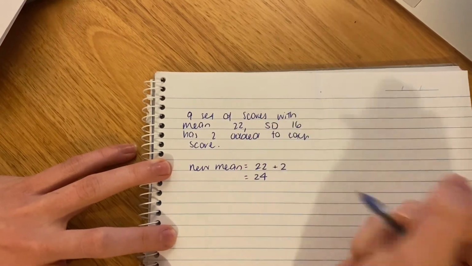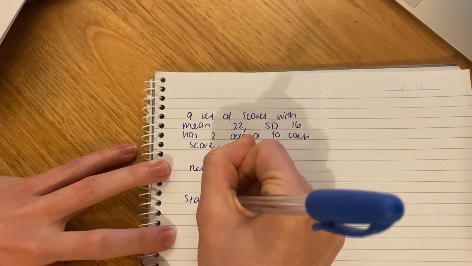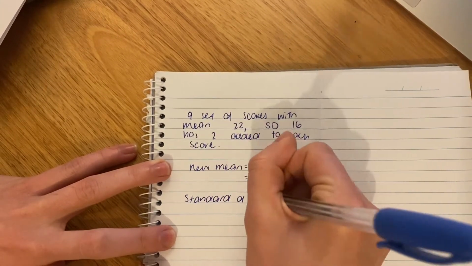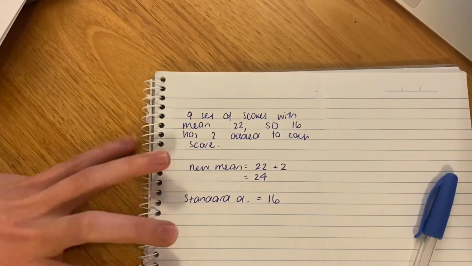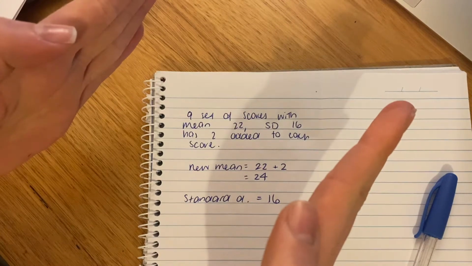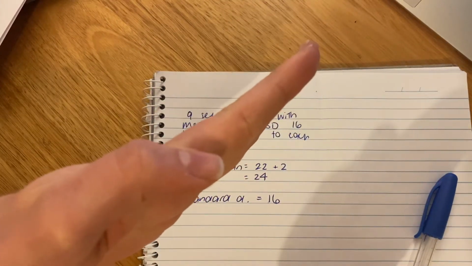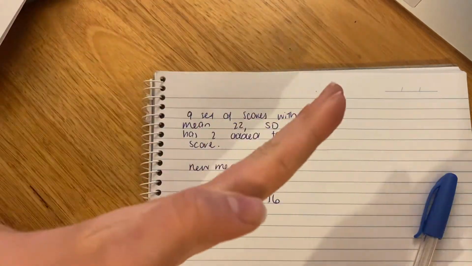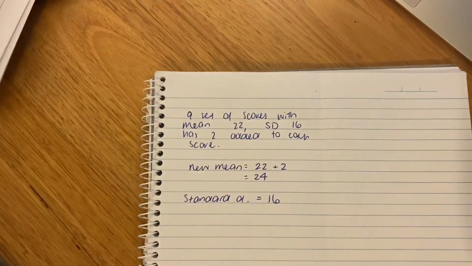So the new mean is going to equal 24. And the standard deviation is going to equal the old standard deviation, which is just 16. And remember, I also did this image that if you have a set of data and you add to it, the range and the standard deviation stay the same because we're just shifting the numbers but not their position, kind of thing. Awesome.